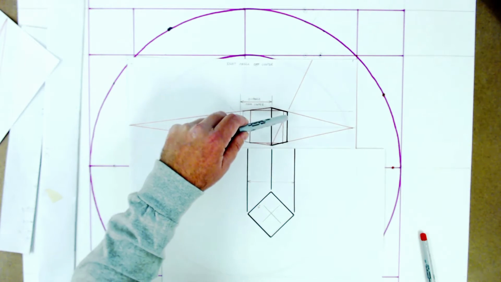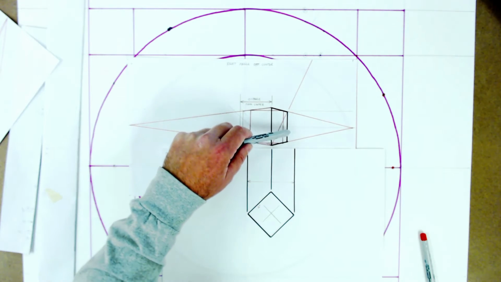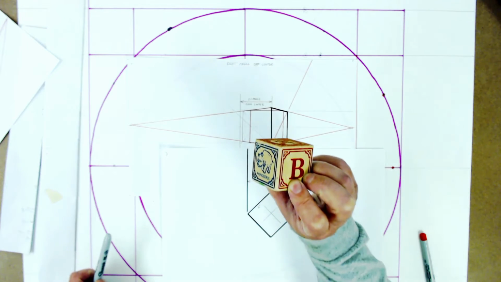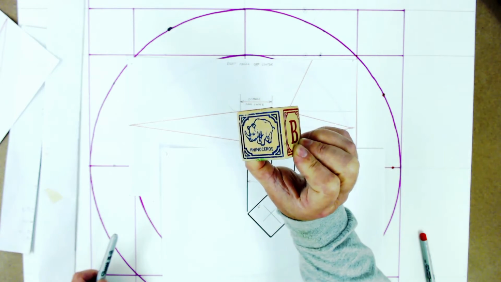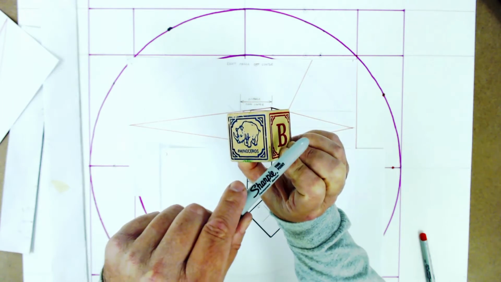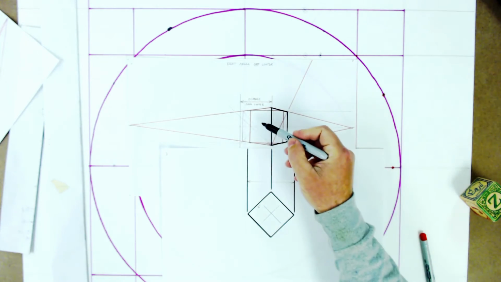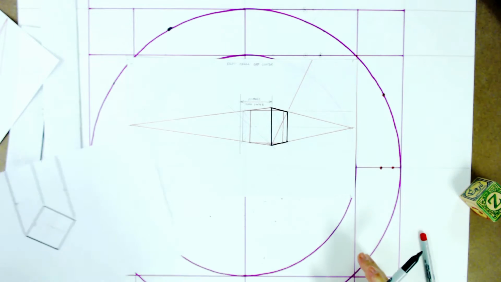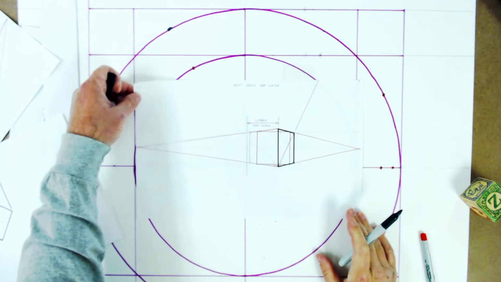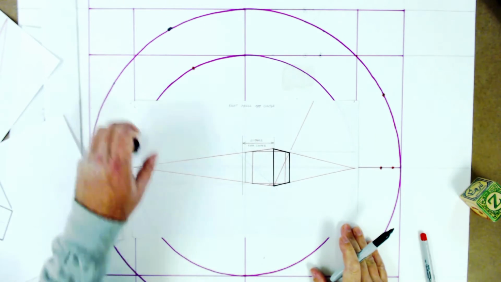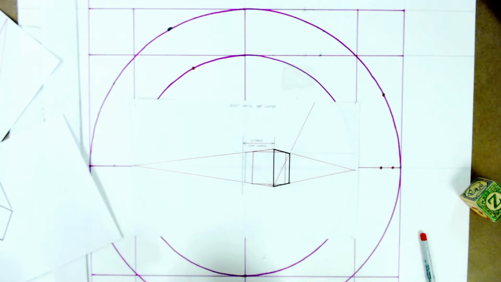So far so good, because this area actually should be getting narrower as it rotates this way, as we see on the real block. That's taking up less space, like that. Okay, cool. But what about the other side over here? Well, what I've discovered is that you would have to move it a little bit.